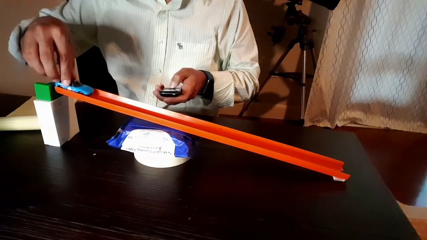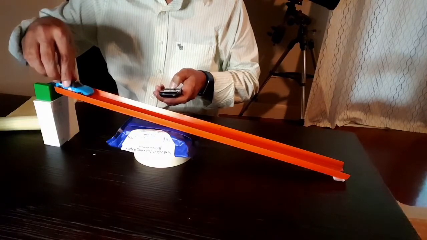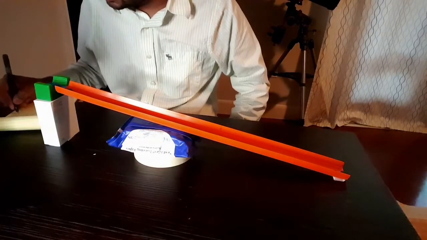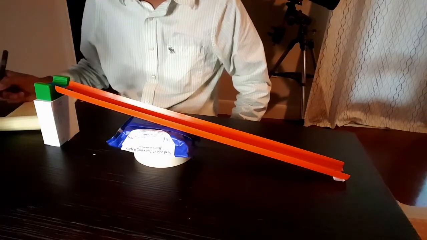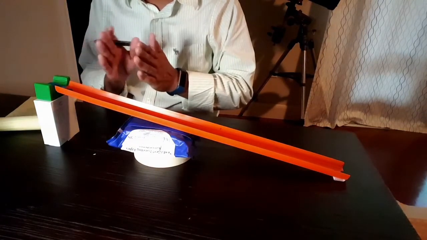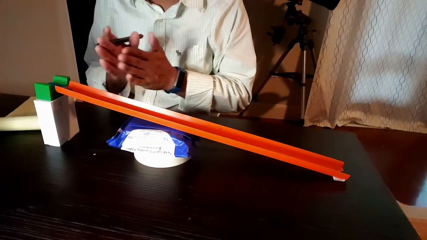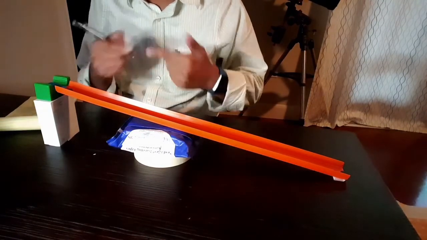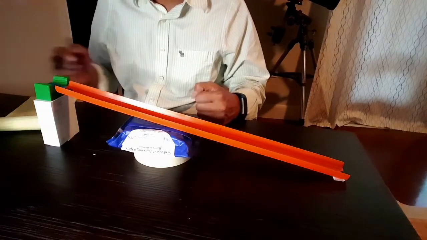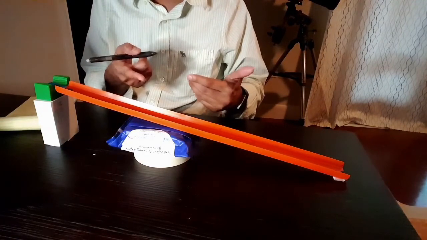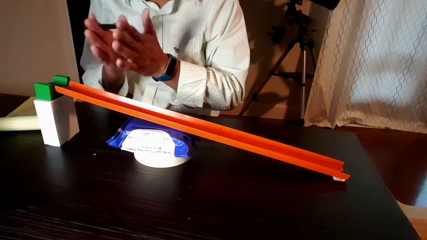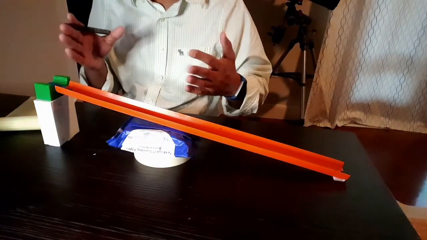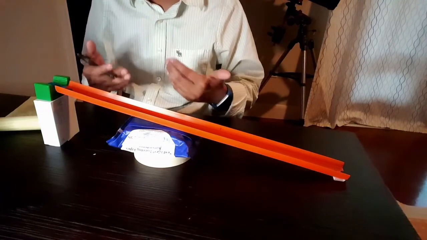And 1, 2, 3, go. 0.74 seconds. Okay, so within 2/100ths of a second, I see 3 readings. So when I take an average, it'll be some number between the two. So if you run this experiment and you also get readings which are close enough, then you can be certain that there is what is called reproducibility in your result.